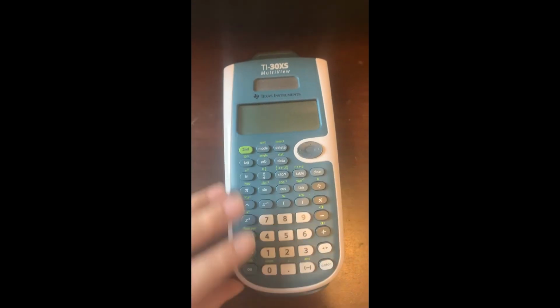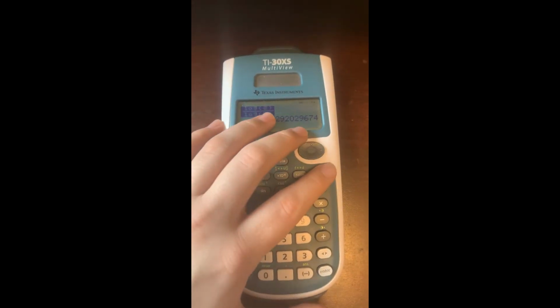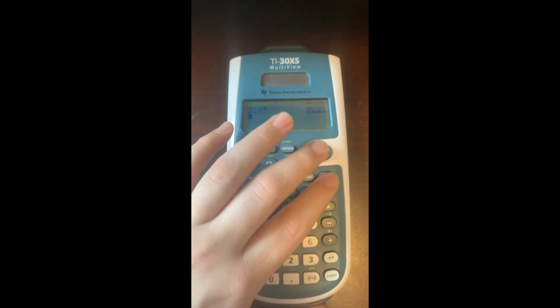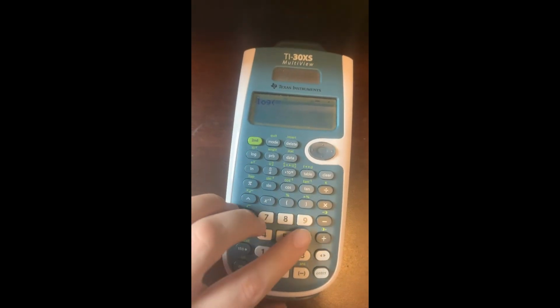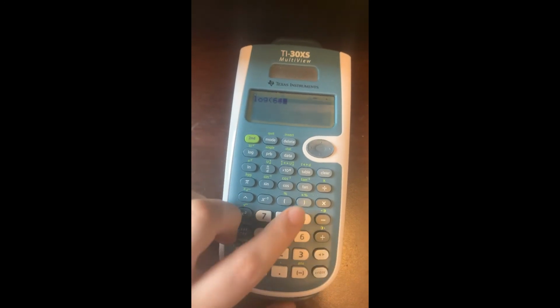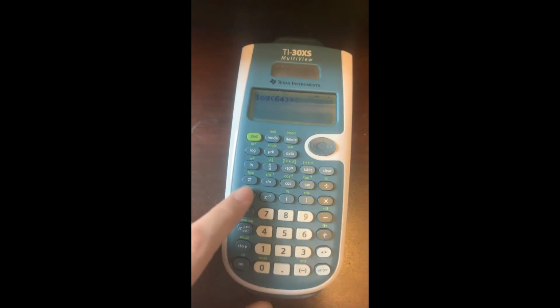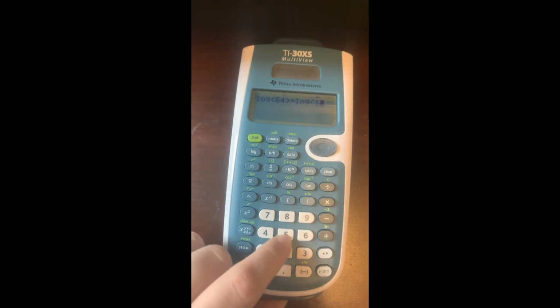All right, so here's another calculator you guys may have available to you. So I'm going to just clear it real quick. Log, and again, I've got 64, close my parenthesis, divide it by log 16.